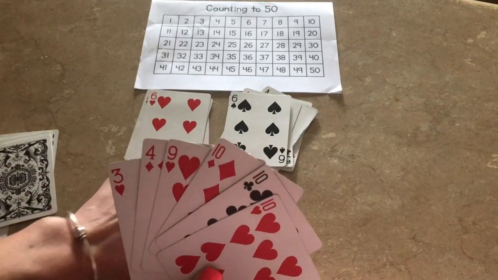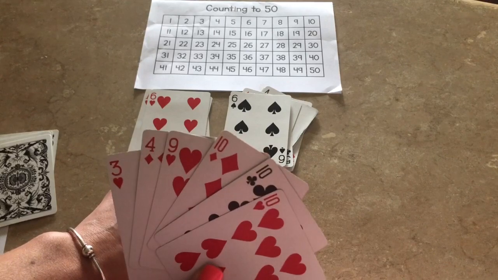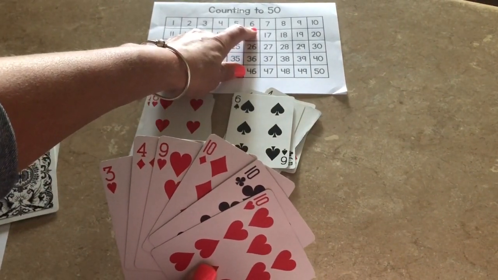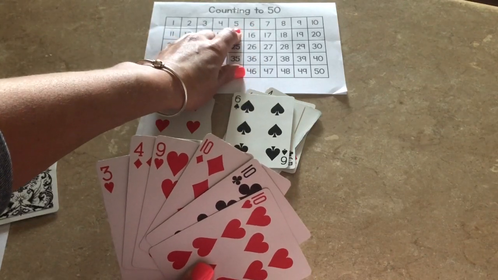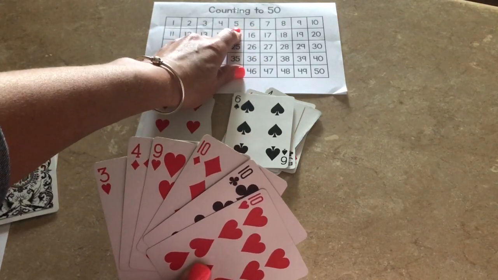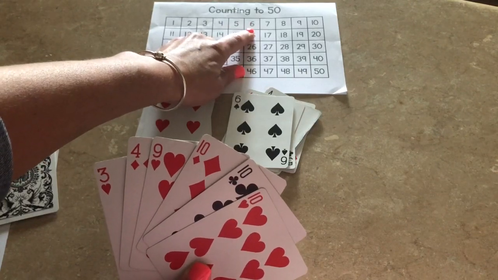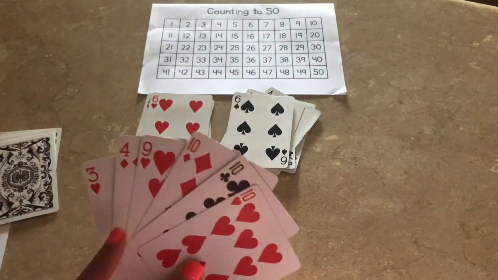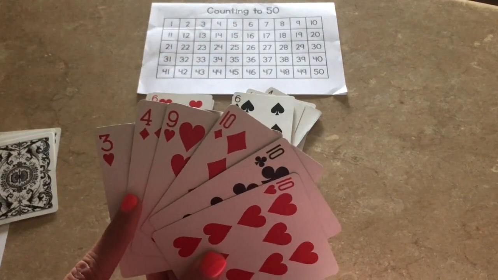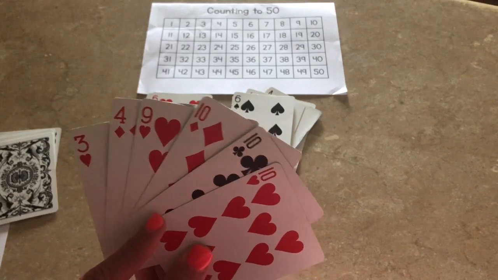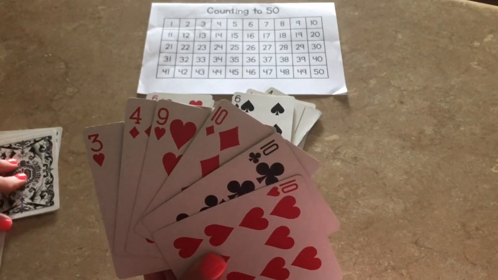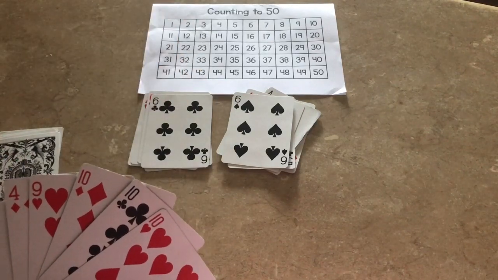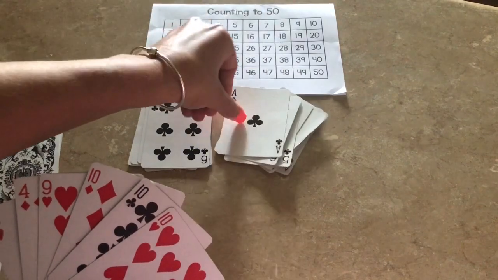Now, both piles have 6. So let's look. If I put my finger on 6, 1 less is 5. What's 1 more than 6? That's right, 7. So I'm looking in my cards. Do I have a 5 or a 7? No, I don't. So I need to take 1 card from my pile and put it on here, and I need to take 1 card from the partner pile and put it here.